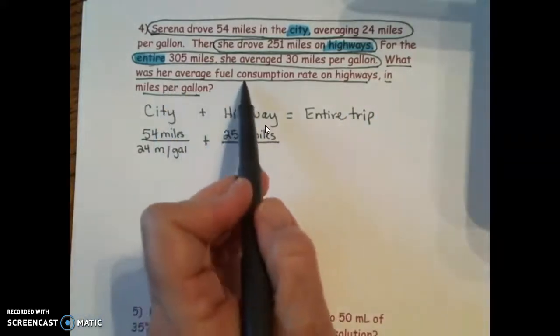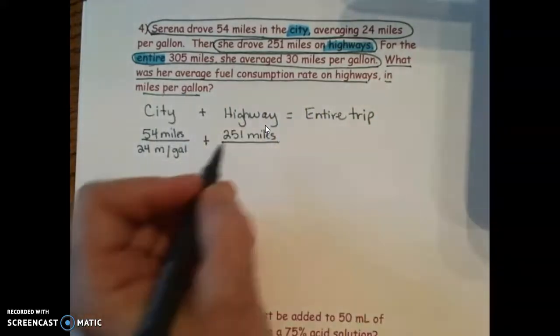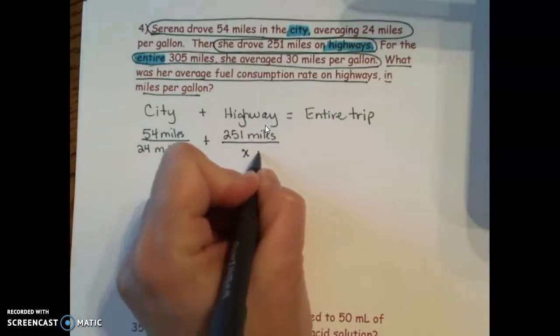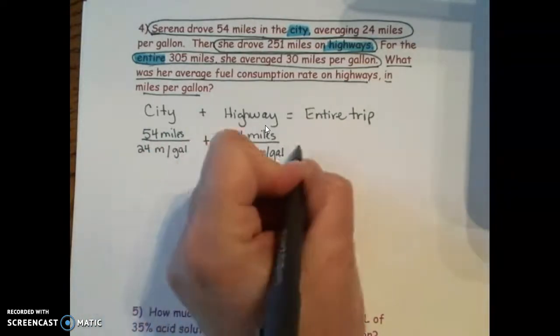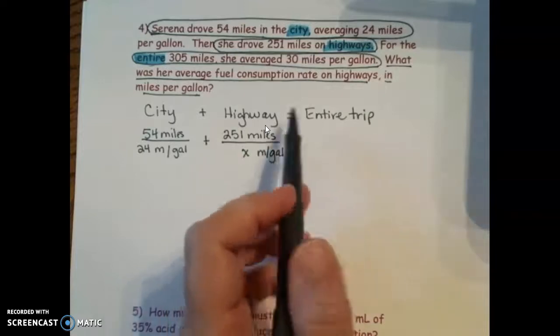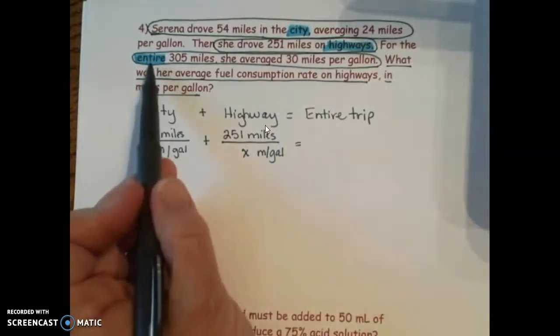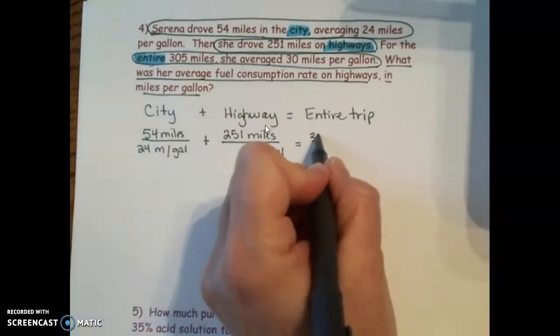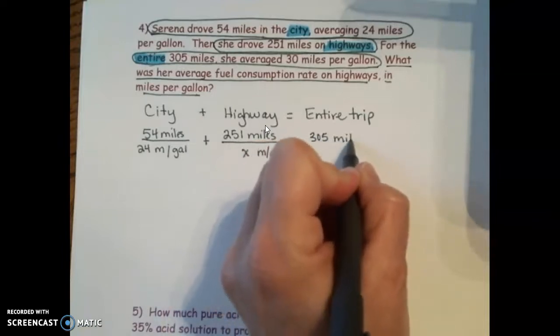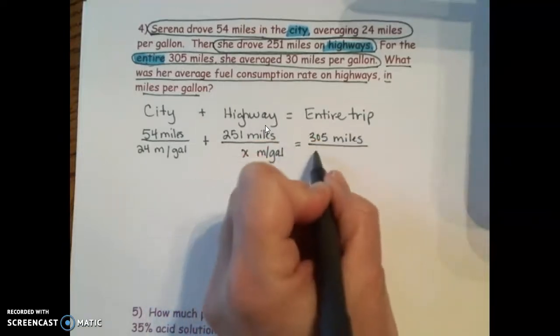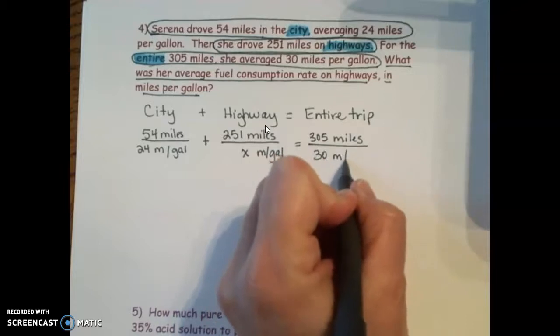So we're going to call that x miles per gallon. And that's going to be equal to the entire trip, 305 miles at 30 miles per gallon.